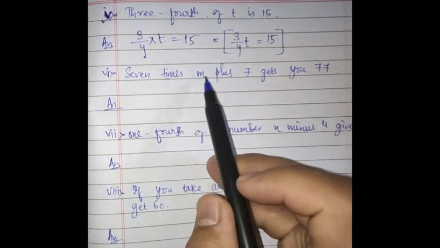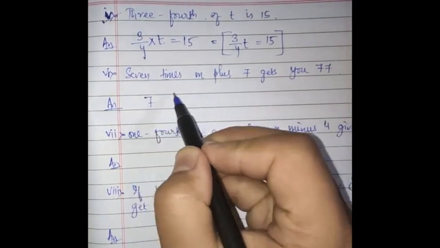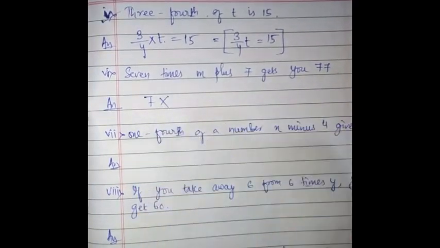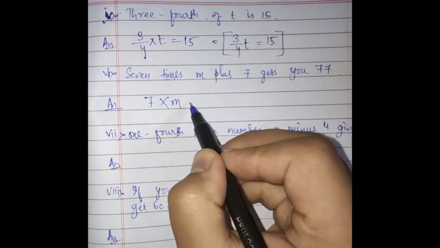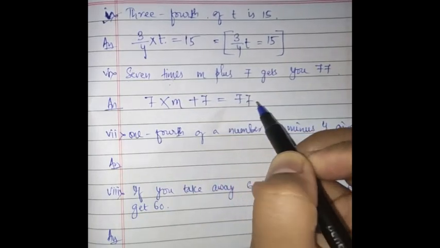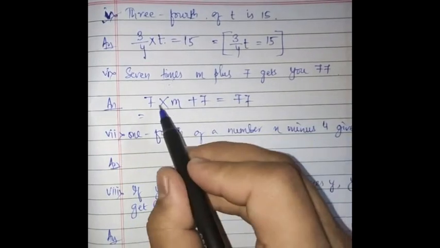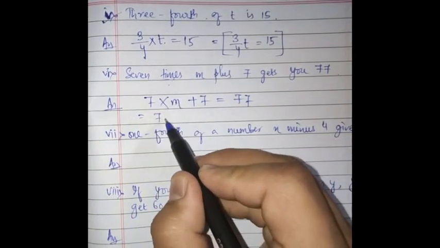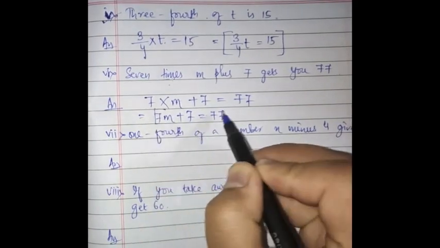Now next question, number 6. 7 times m plus 7 gets you 77. 7 times means multiplication, which we did in question number 3. So if you have to write this in a single form, then 7m plus 7 is equal to 77. So this is the equation here.